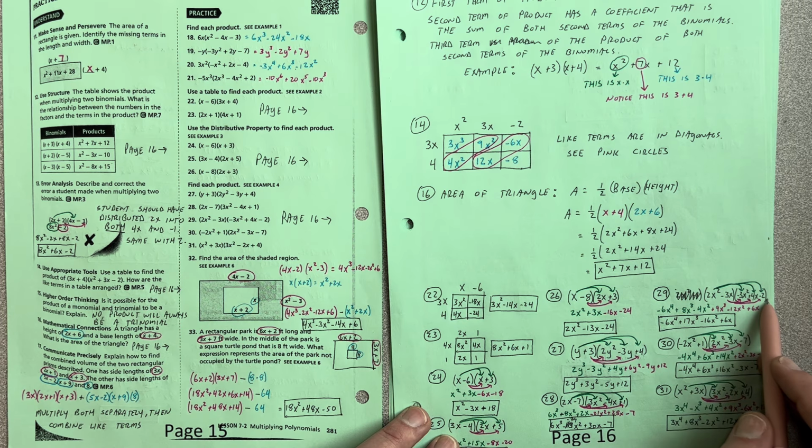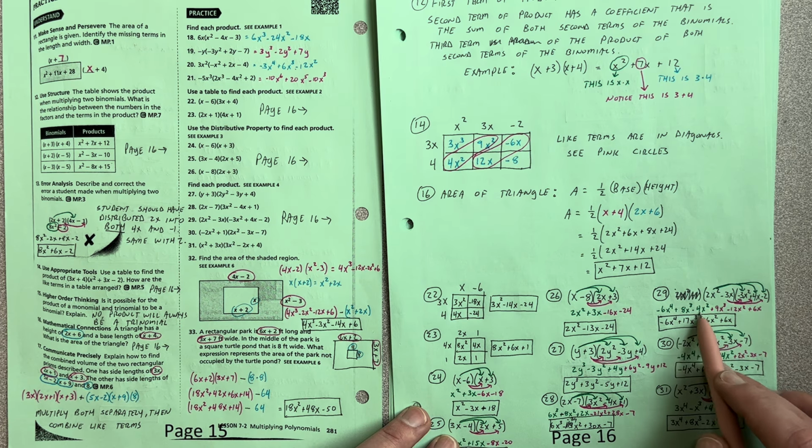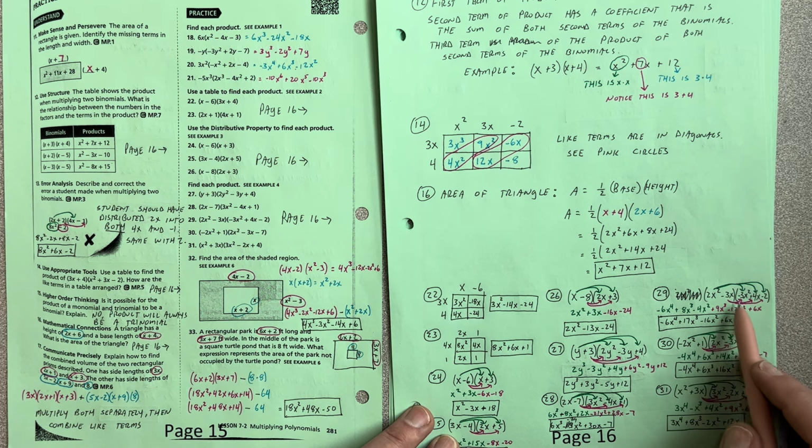2x squared times negative 2. 2 times negative 2 is negative 4. X squared and no x's turns into this, x squared. Now the negative 3x here in pink. Negative 3x times negative 3x squared. Negative 3 times negative 3 is positive 9. X times x squared is x to the third power.